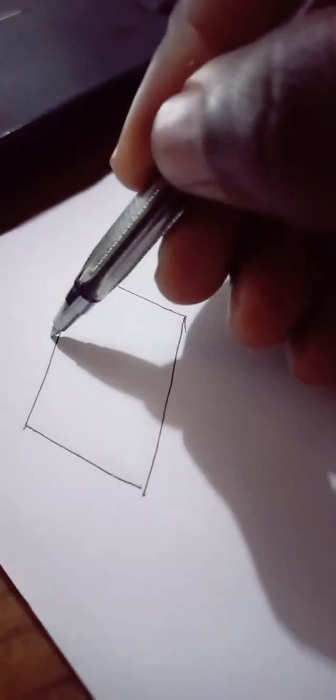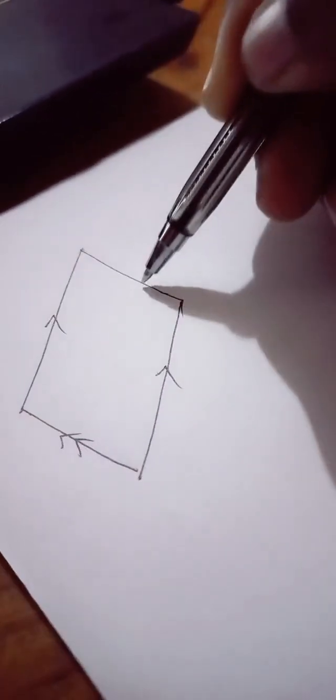Let's say you are given a quadrilateral like this, and you are told this is parallel to this, this is parallel to this.